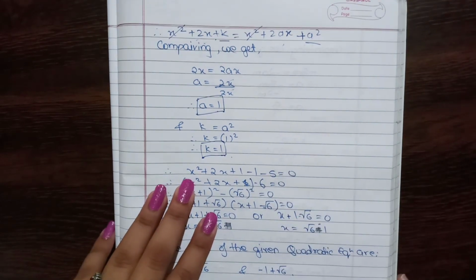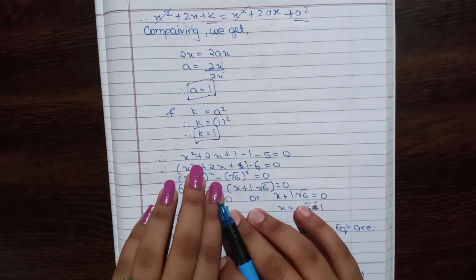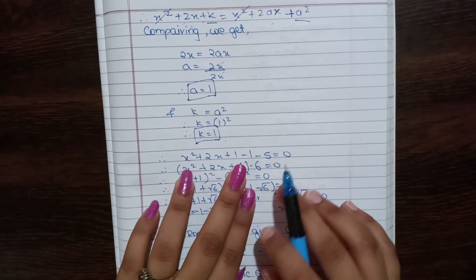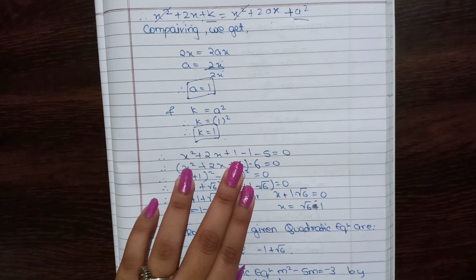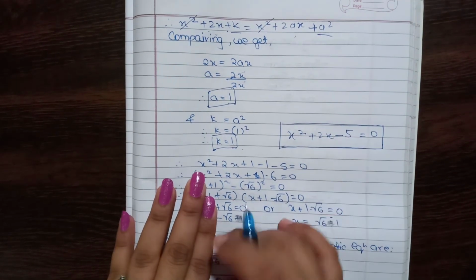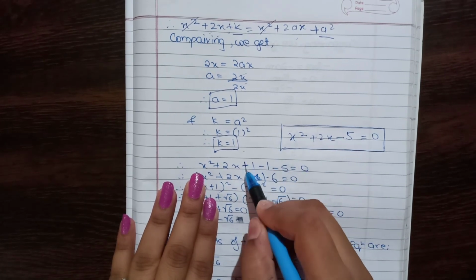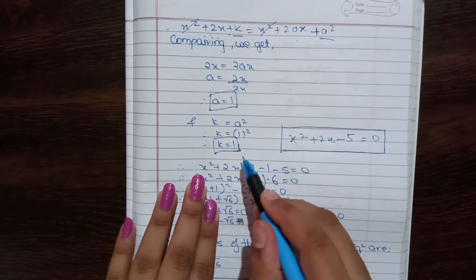Now we will see the equation we have been given: x square plus 2x plus 1 minus 5. I will show you our equation first. This is the equation of our question. Why are we putting plus 1 and minus 1 over here? Because for that only we have found the value of k.